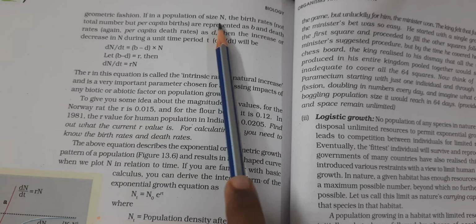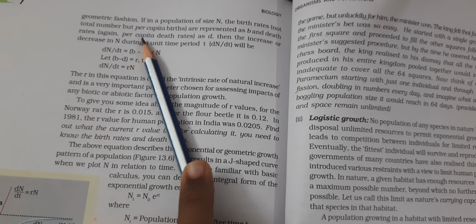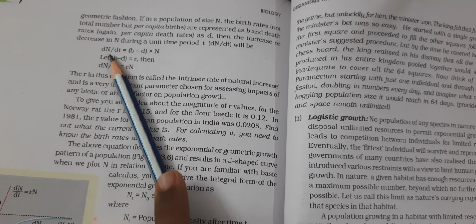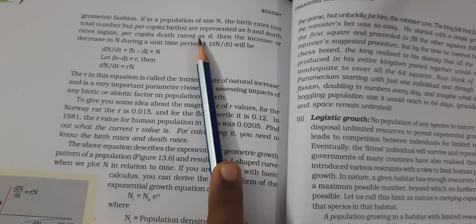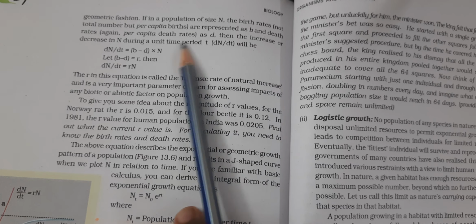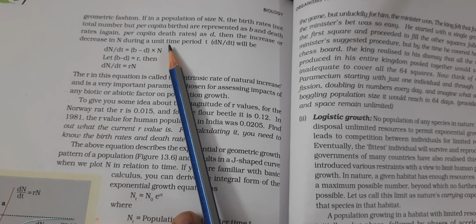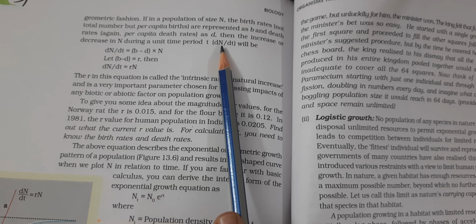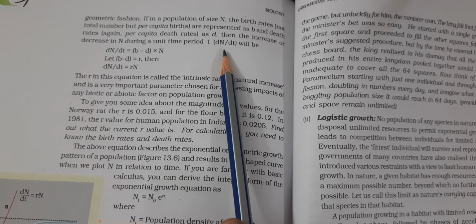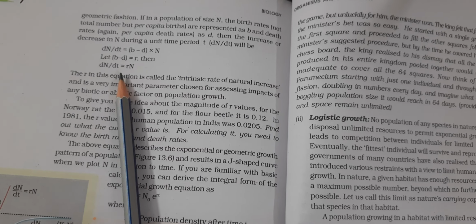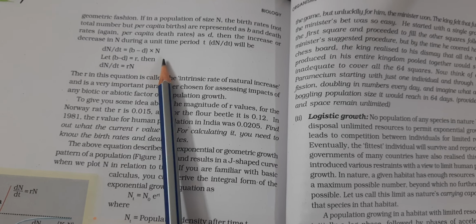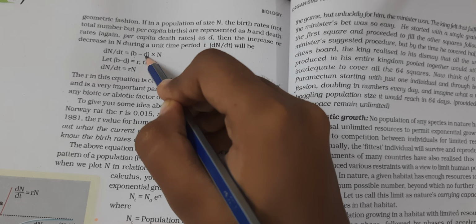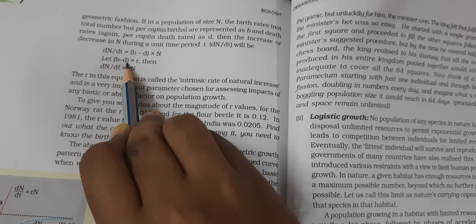In a population of size N, the birth rates, not total number but per capita births, are represented as B, and death rates, again per capita death rates, as D. Then the increase or decrease in N during a unit time period t will be dN/dt equal to (B minus D) times N. What does B refer to? It refers to the natality, and D refers to the mortality. Okay, so B minus D is equal to r.